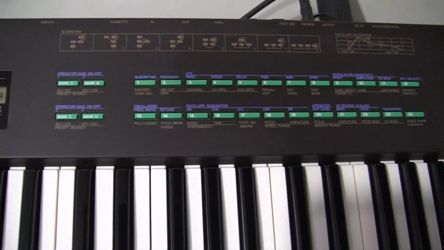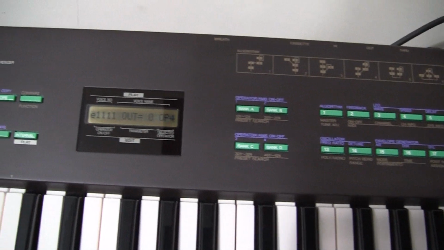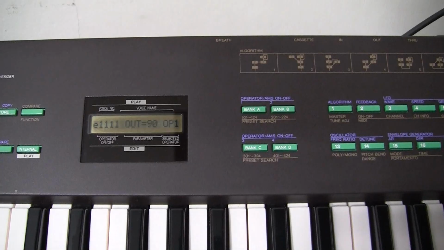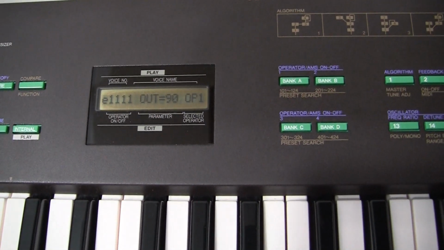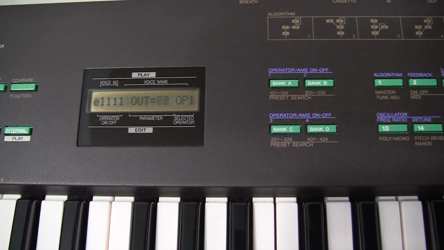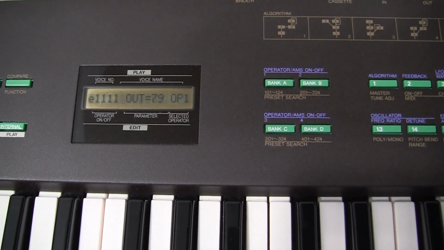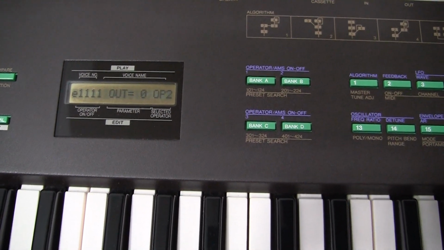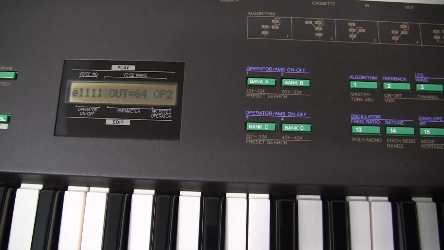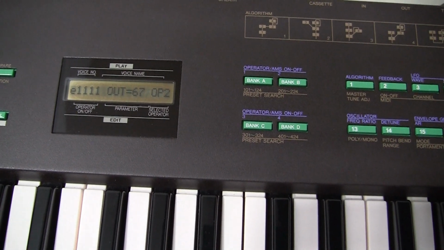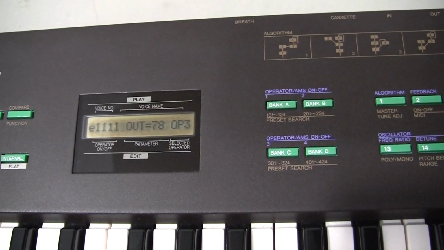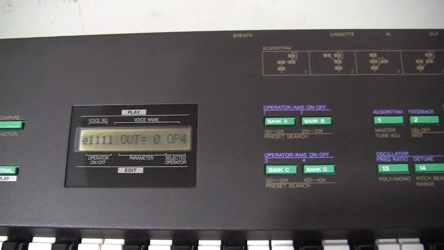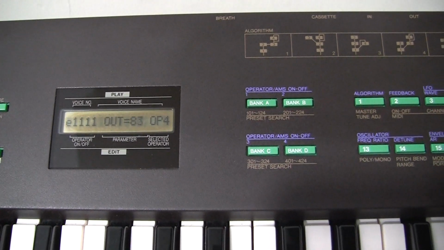So now we need to get some output levels, so we press on the output levels, and we're going to set operator 1 to 80 because we don't want it too loud. And we're going to set operator 2 to 67. Then we're also going to set operator 3 to about 80 and operator 4 to 71.